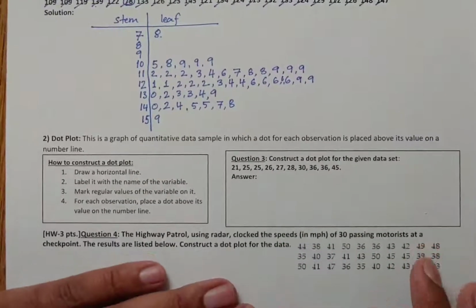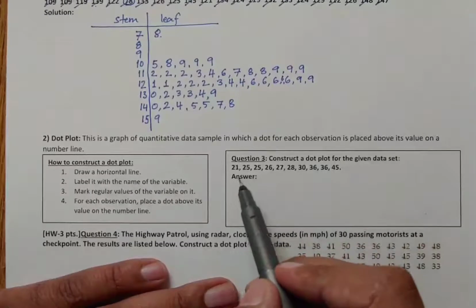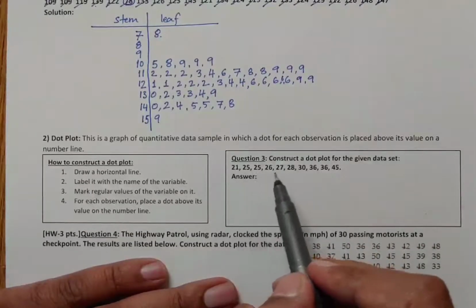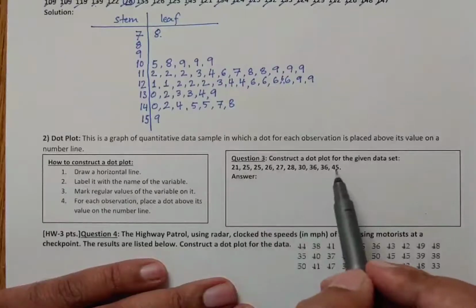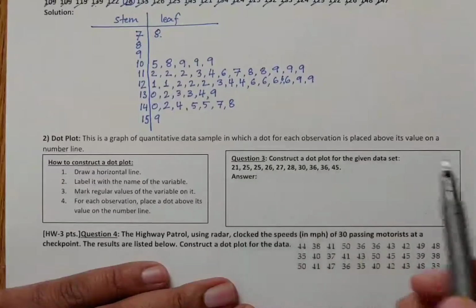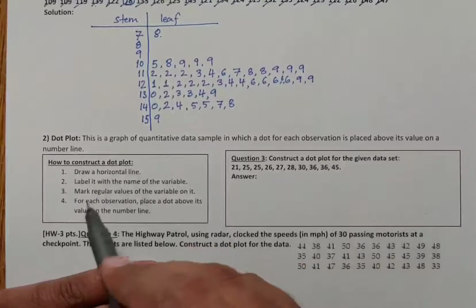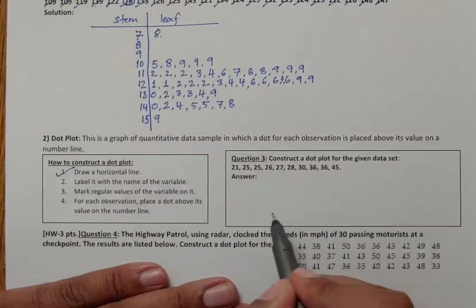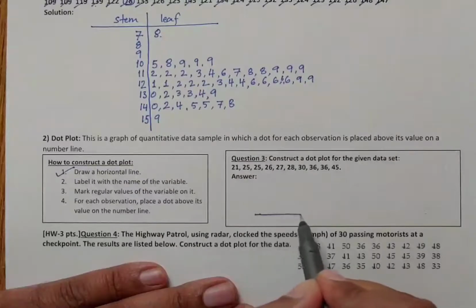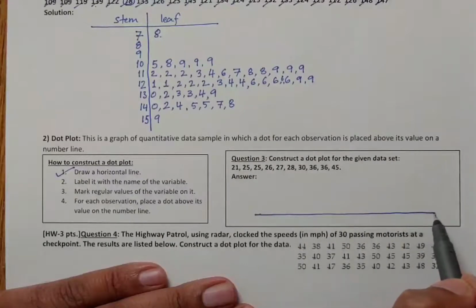So we construct a dot plot for the given data set. This is in order. So this is the smallest number and this is the largest number, 21, 25, 26, and these data. So the process says draw a horizontal line. So we draw a horizontal line for the dot plot.